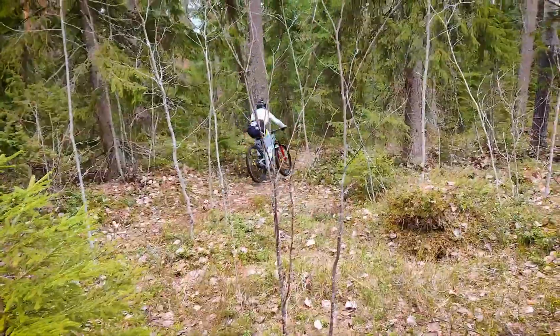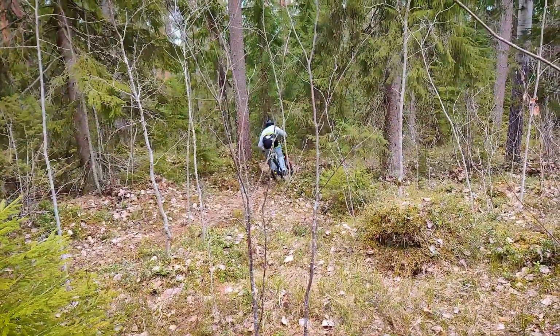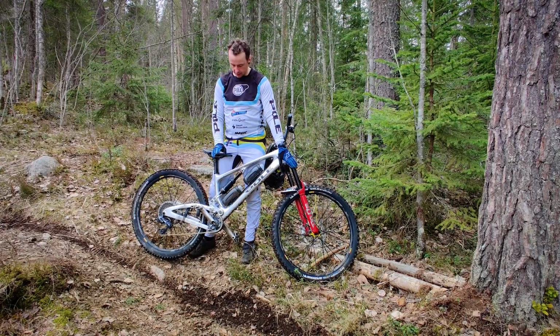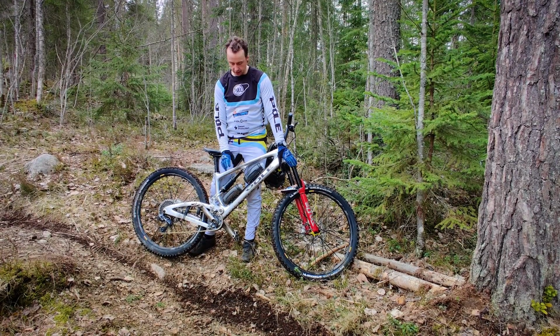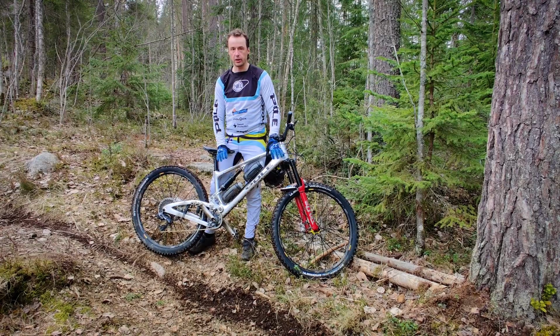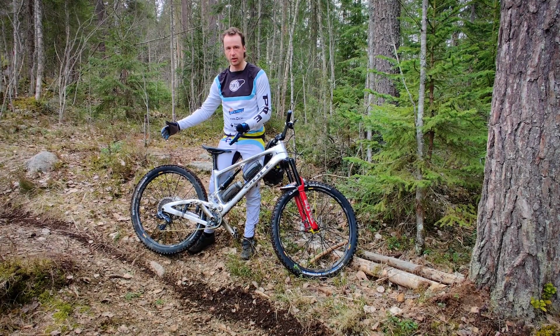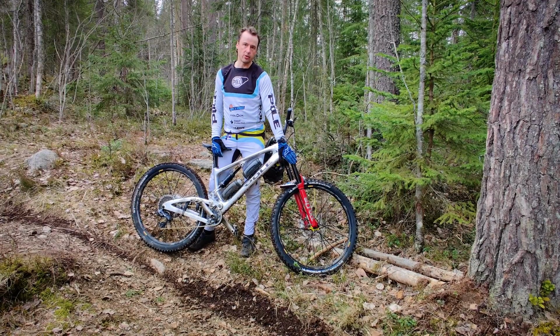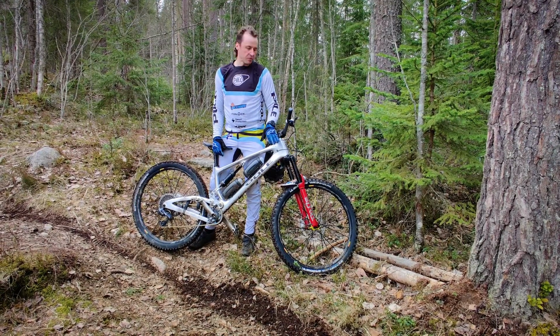So obviously the fork and the rear suspension have different characteristics. The difference between the fork and the rear suspension is that the rear shock is driven by linkages, or at least some kind of leverage, so it doesn't have the 1-to-1 leverage ratio that the fork has.